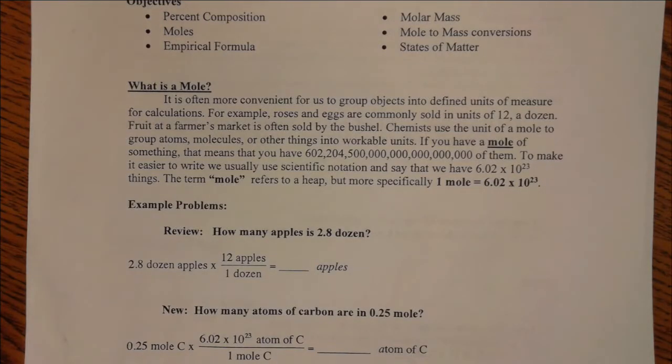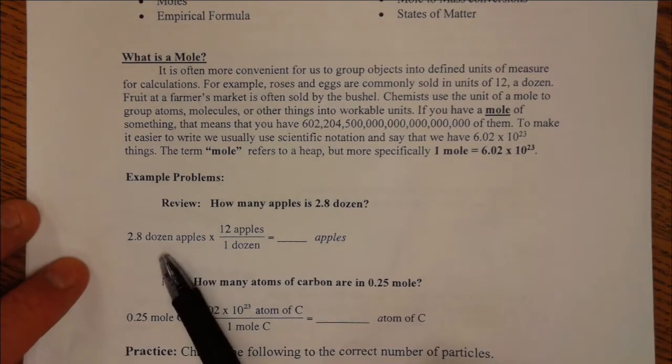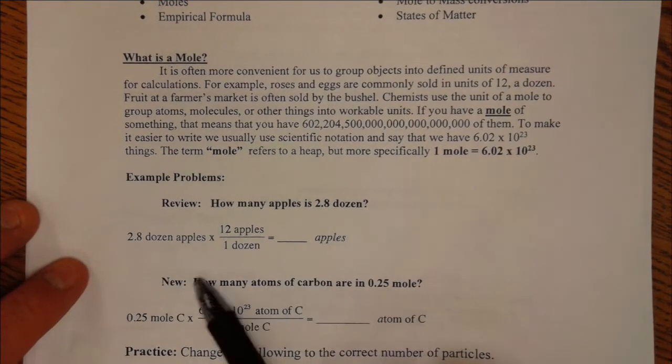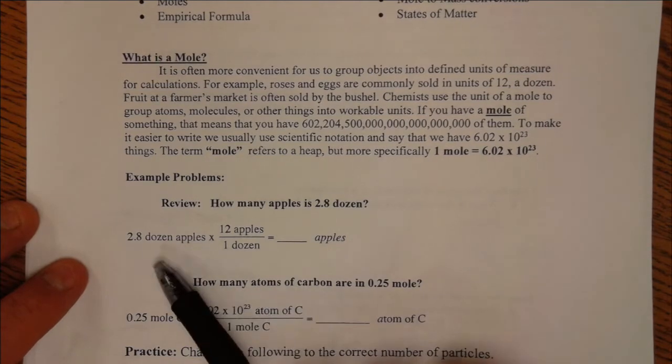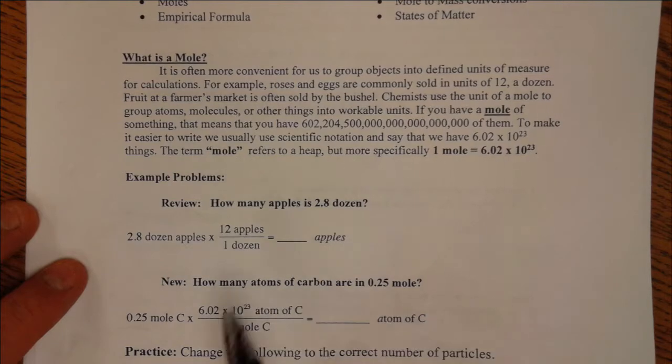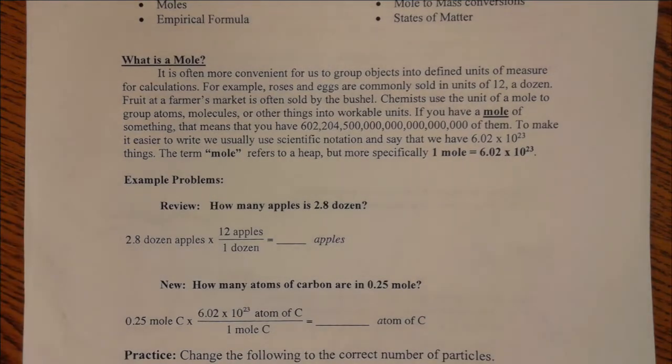All right, so a mole is basically a unit. If you know that 12 is a dozen, or a ream is 500, or a gross is 144, or a dozen, then it's the same thing. For example, if you have 2.8 dozen apples, you want to figure out how many apples you have. You simply take 2.8 dozen divided by 1 dozen to cancel out the dozens, multiplied by 12. That would give you how many apples you have.